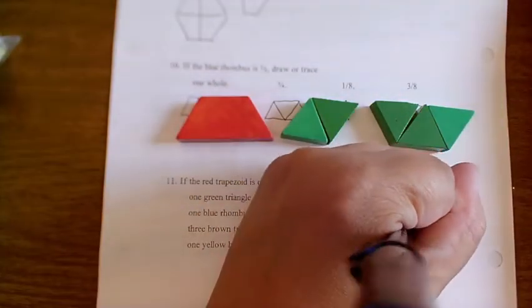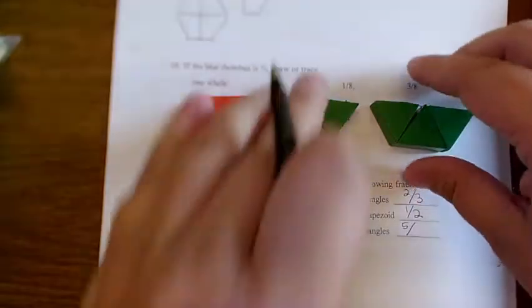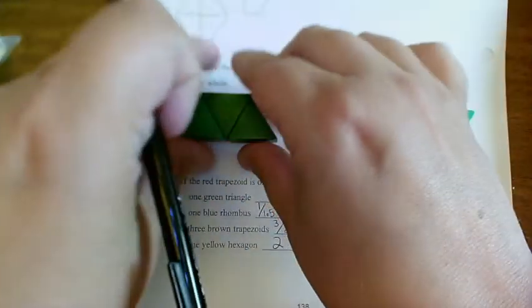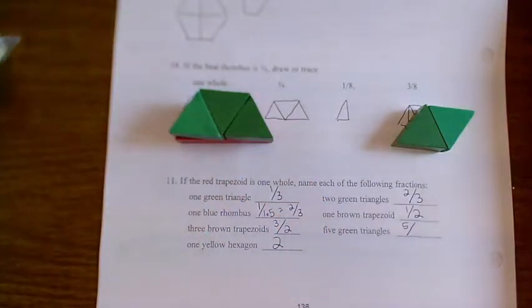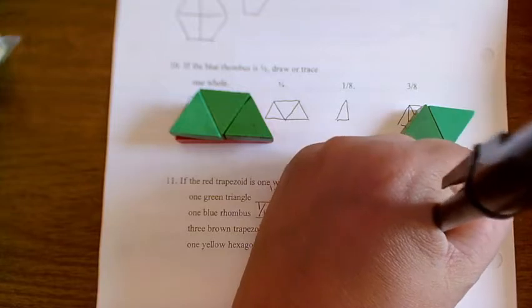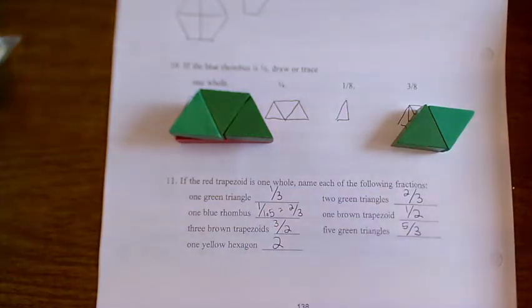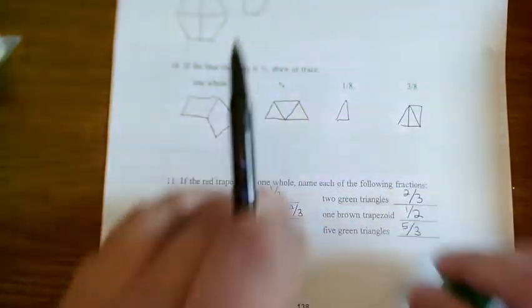So we have 5 pieces, and it takes how many of those to make a red trapezoid? So it takes 3 of them. So we would have 5/3, which would reduce down to be 1 full trapezoid plus 2/3 of another red trapezoid. So 5/3 for that one. Okay. All right, next page. So we got 3 more.